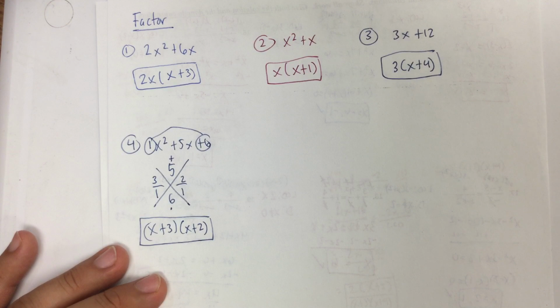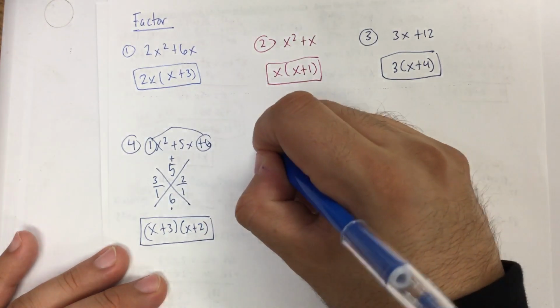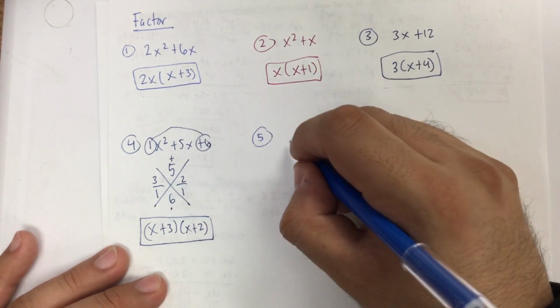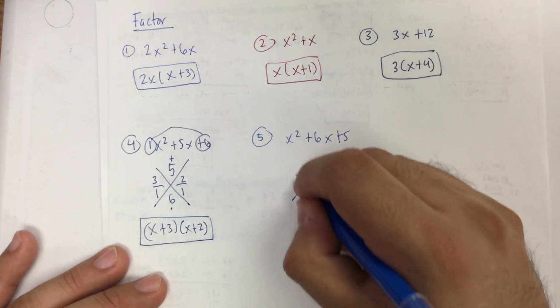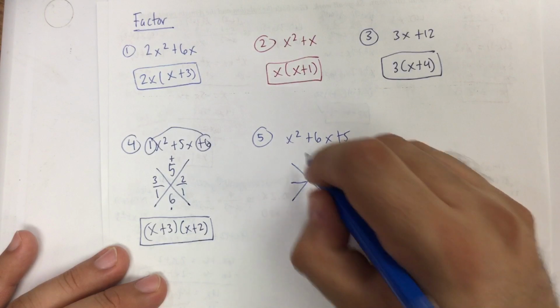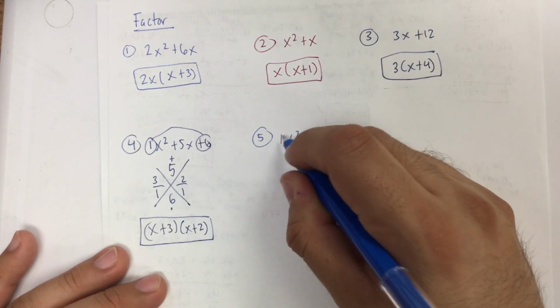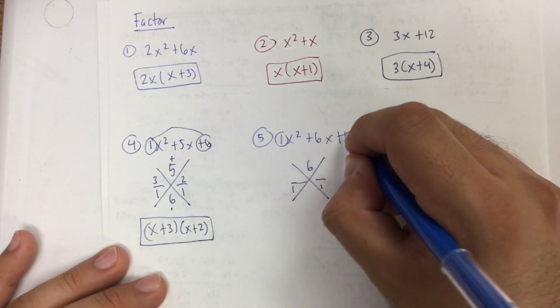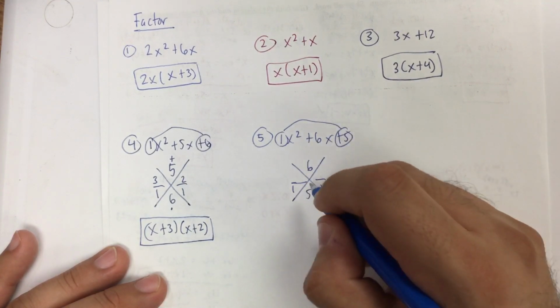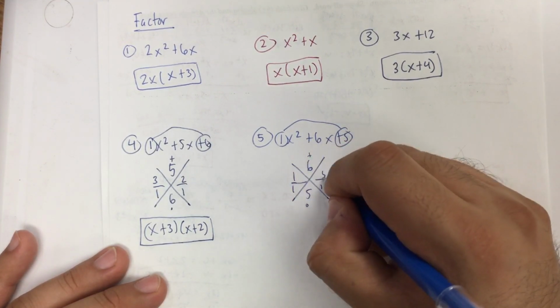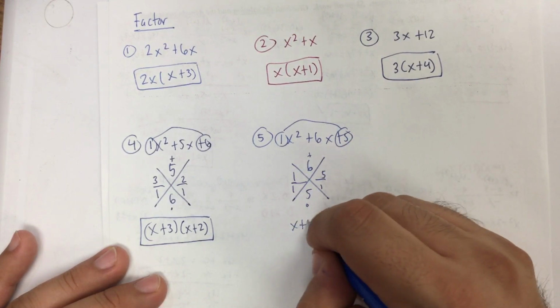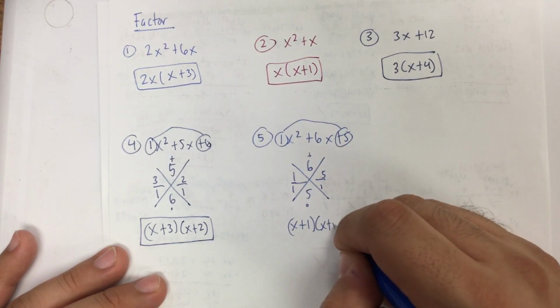The next one, number 5, let's go with x squared plus 6x plus 5. So these are just some example factoring ones. 6 on the top, a value is 1. 1 times 5 is 5. So factors that add to 6 and multiply to 5 are going to be 1 and 5. So that's going to be x plus 1, x plus 5.